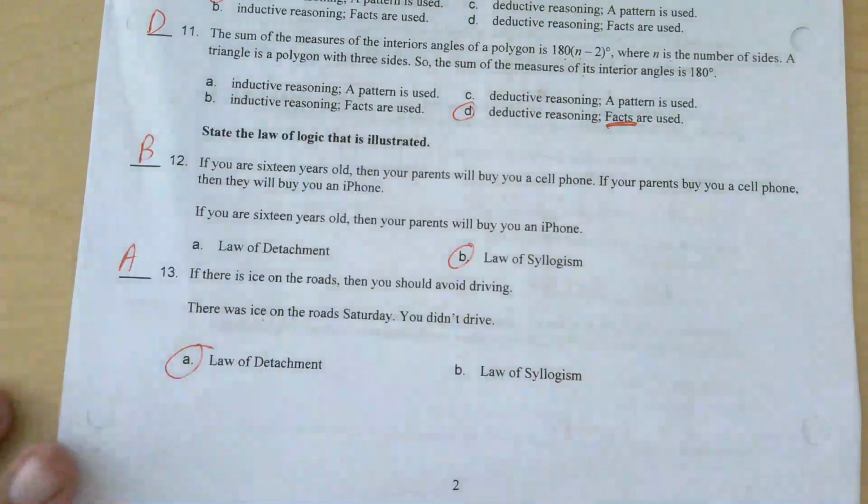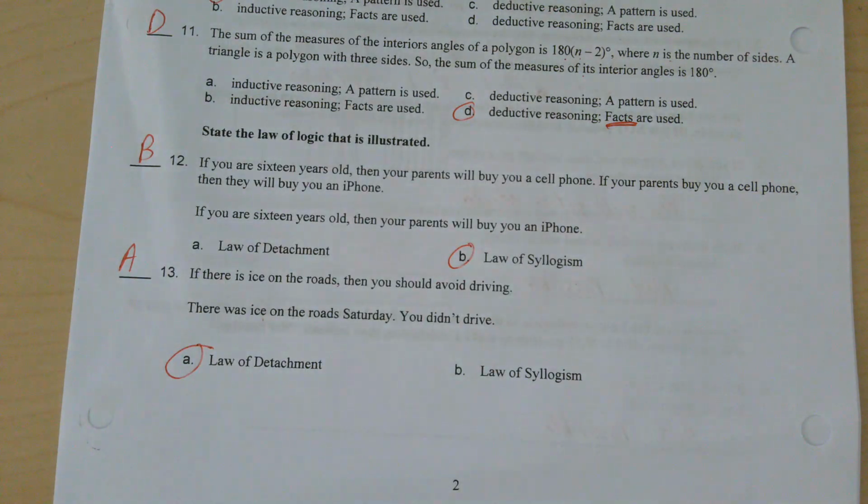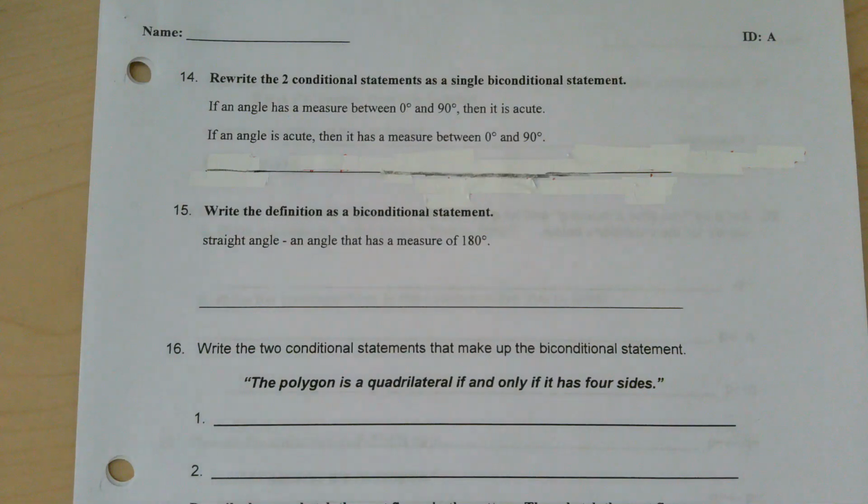This is A. So I'm hoping those reasoning skills, that you can understand the difference between inductive, where we're looking for a pattern, and deductive, where we're using facts. We can see if we can apply the law of syllogism or the law of detachment. That's all part of deductive reasoning. So I'm hoping this page made sense to everybody. On to number 14.